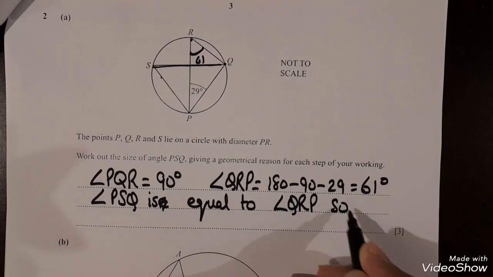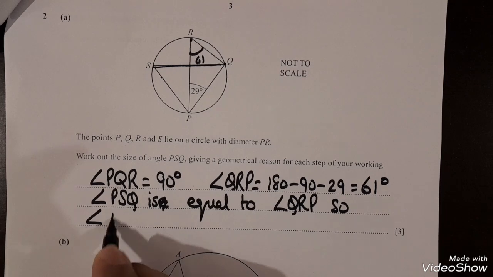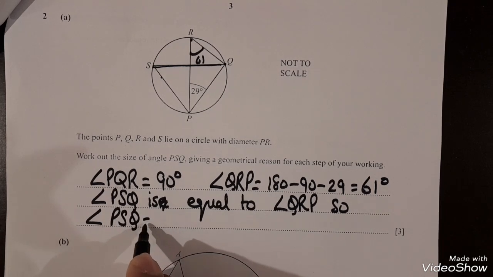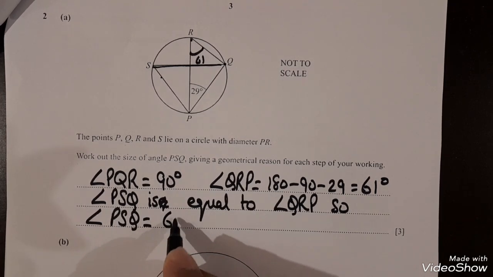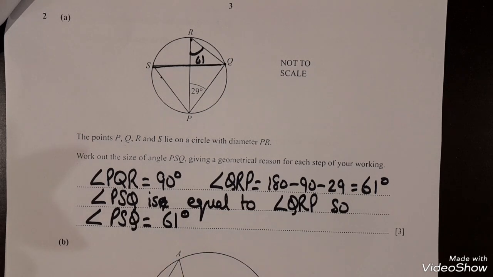So angle PSQ is equal to 61 degrees. So this is how we will work out this.